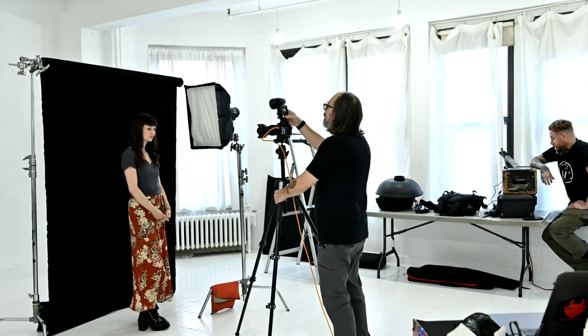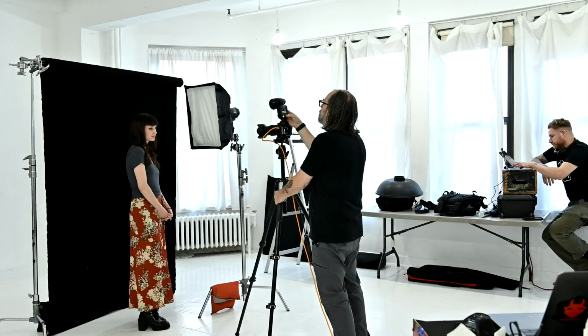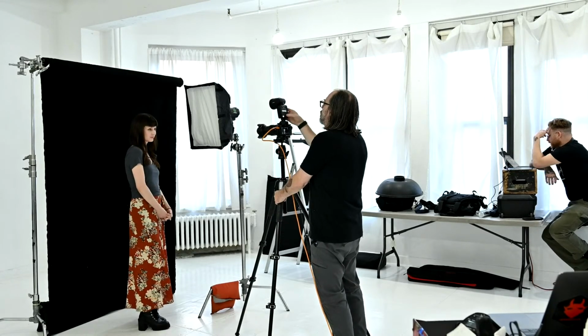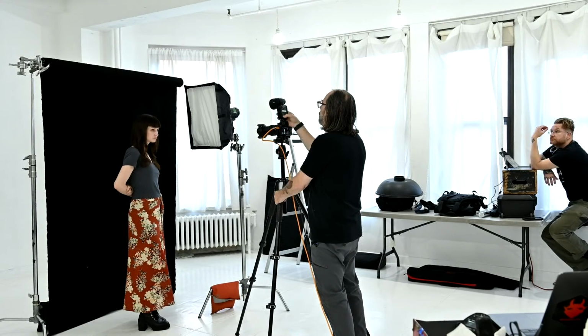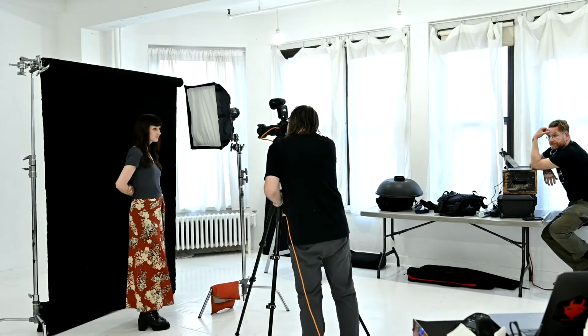Let's go dramatic. I'm back here. Now, this light can act as a controller as well. It says air off, so I'm going to turn air on. Actually, I'm going to go air on, and I'm going to go transmit only. So right now, this should only fire this flash. Yep, that's what's happening. Okay, so first I'm going to take a shot.